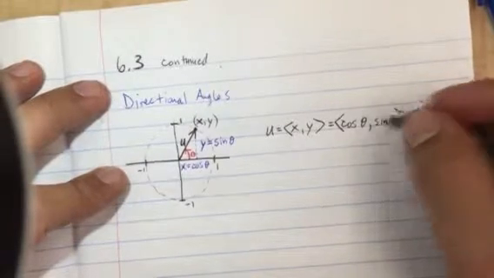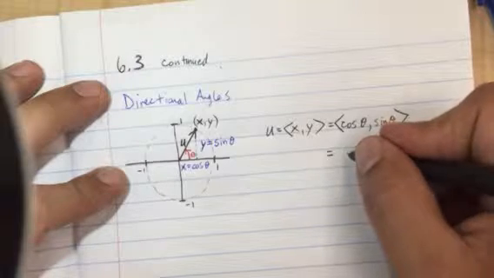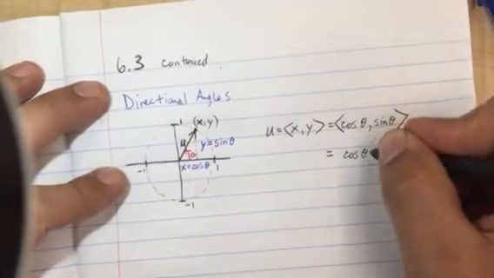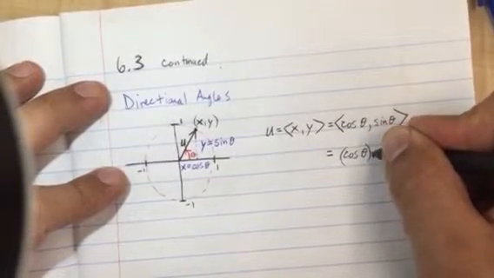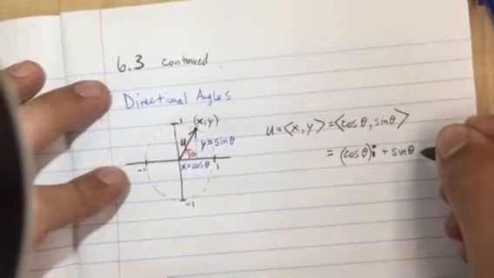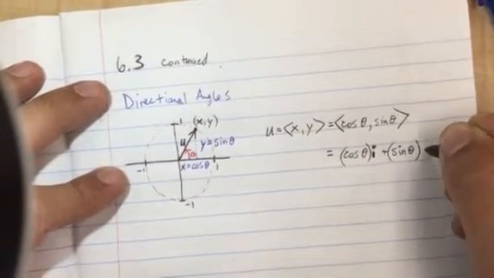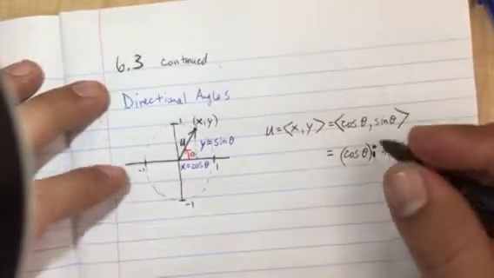And this, we can write as the linear combination cosine theta times i plus sine theta times j. So this is what we went through today in our lesson.